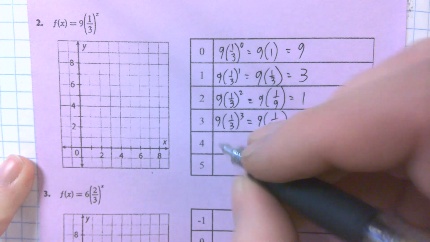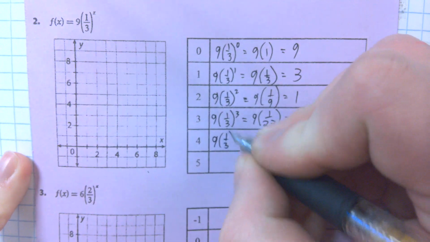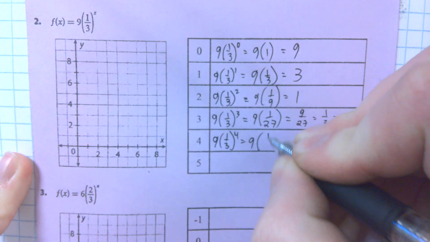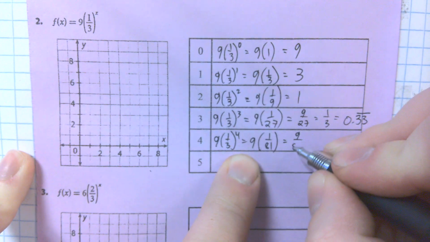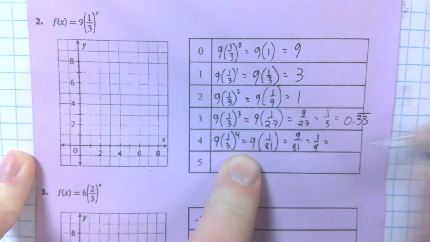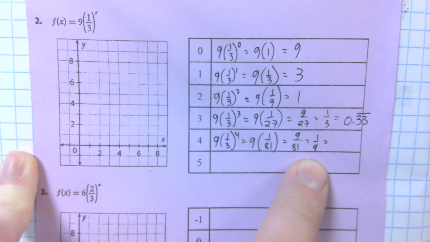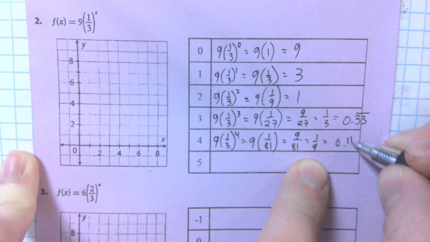Plug in the power of 4. What's 27 times 4? 81. So it gives me 9 over 81, or 1/9. 1 divided by 9 is 0.111 forever.